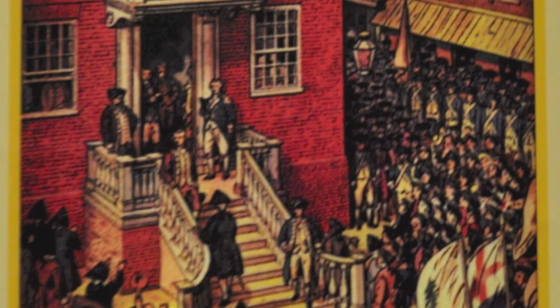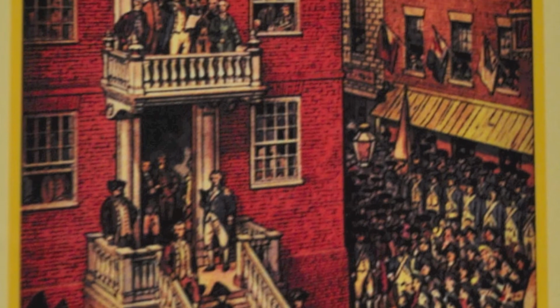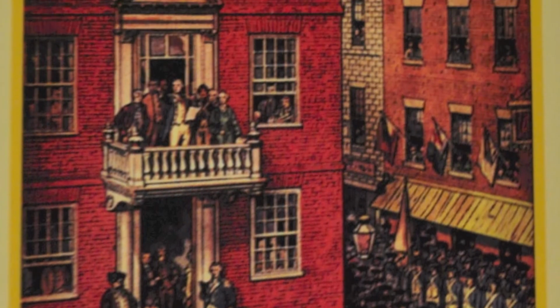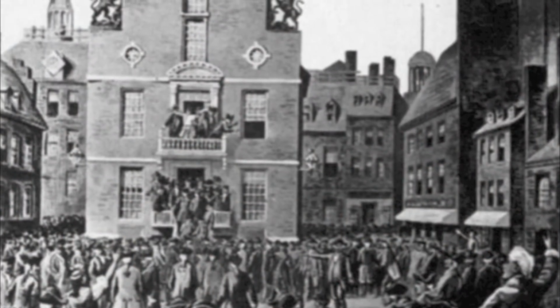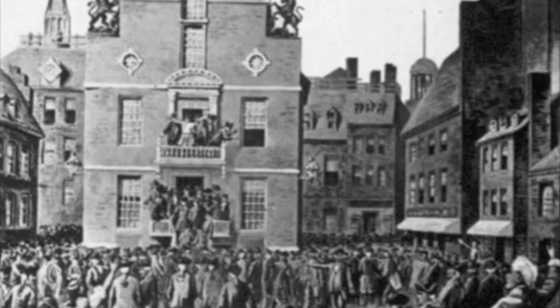In 1776, Bostonians gathered in front of the old State House to hear the Declaration of Independence for the first time. It was at this event that the lion and the unicorn were torn off the building and burned, representing the separation from Britain.